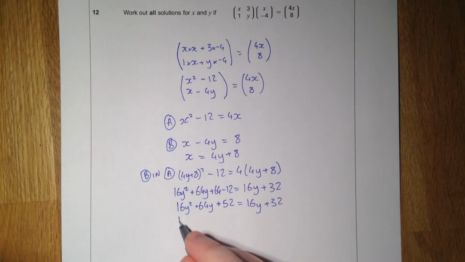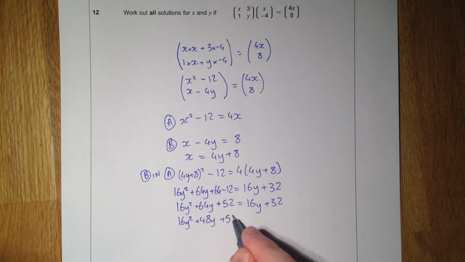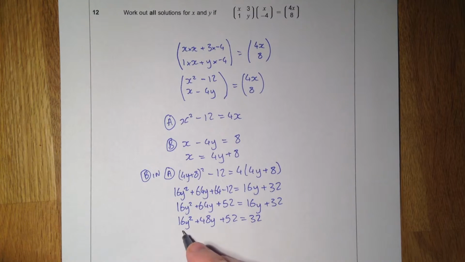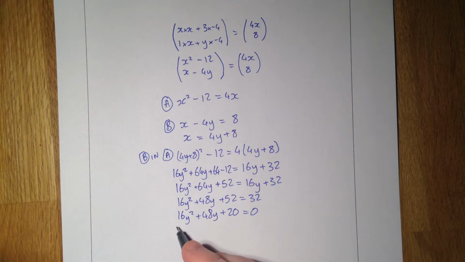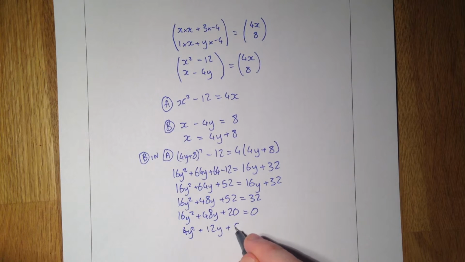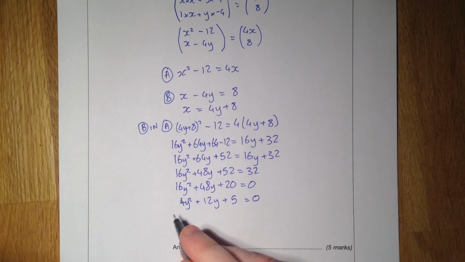Take away 16y from both sides. And then take away 32 from both sides. Right, I can divide everything here by 4. So that'll be 4y squared plus 12y plus 5 equals 0. And then I can factorise this.